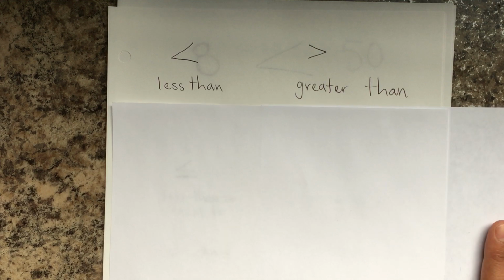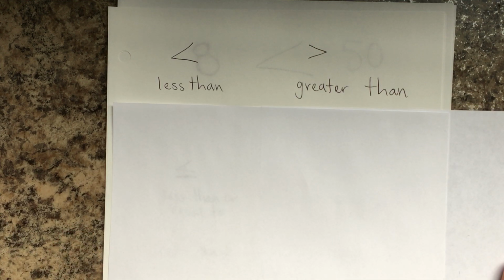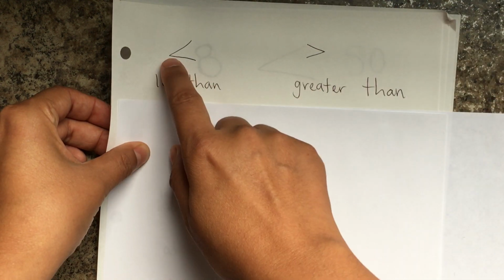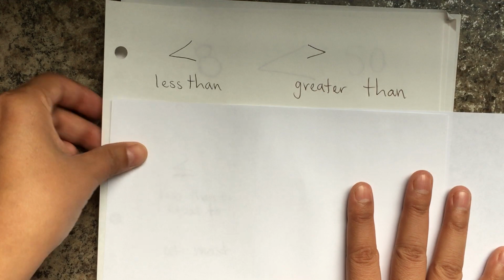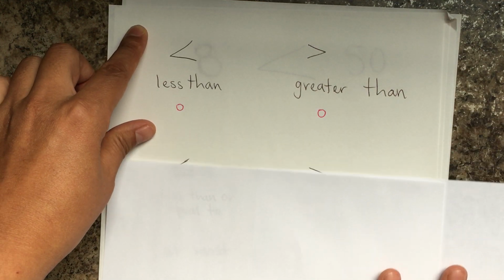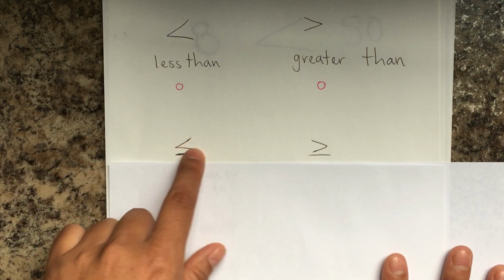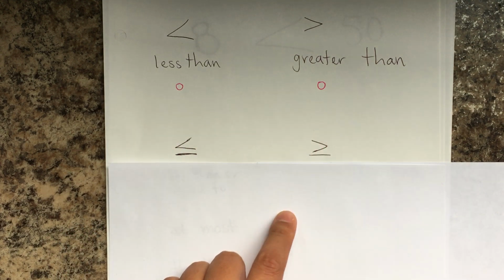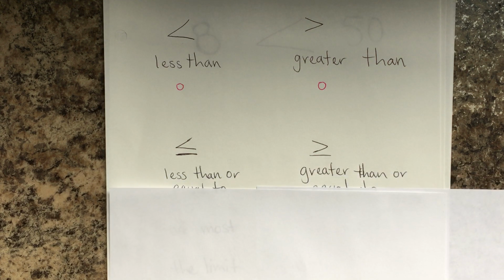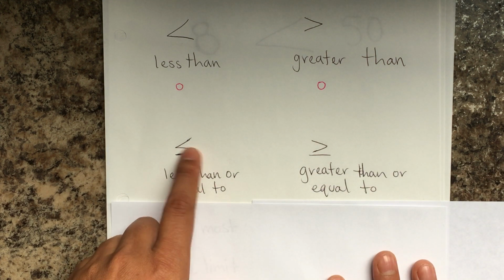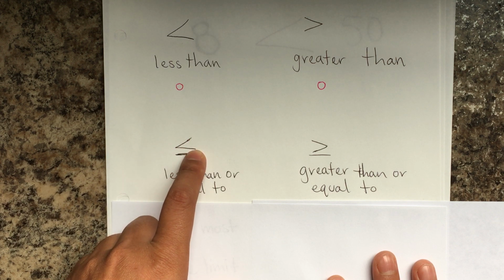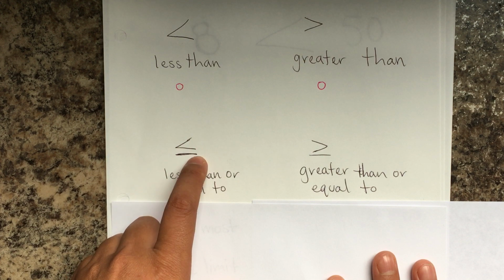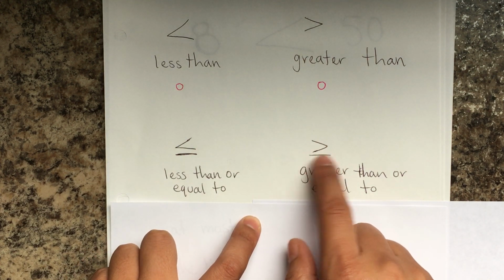Now, when we're going to be graphing inequalities as well, what you will need is, well, let me explain first the next symbol, which is less than or equal to, greater than or equal to. Okay, so less than or equal to, it means menor que o igual que. Okay, menor o igual que, mayor o igual que.